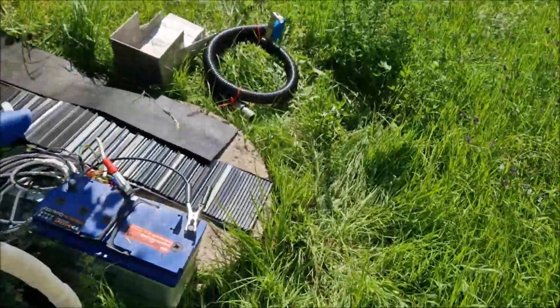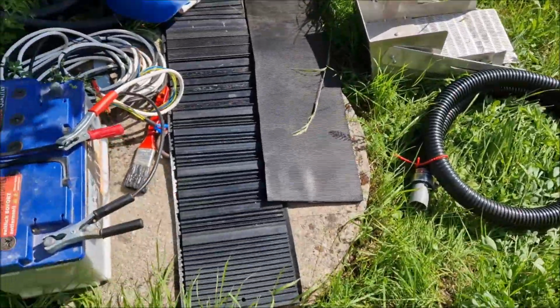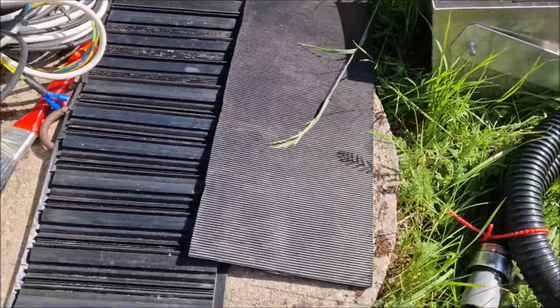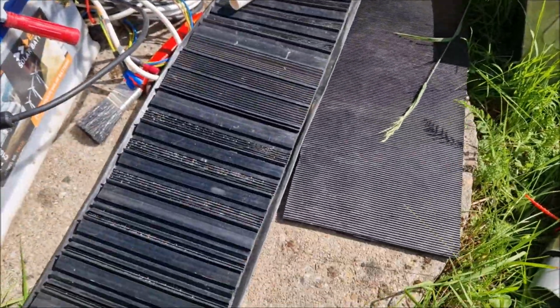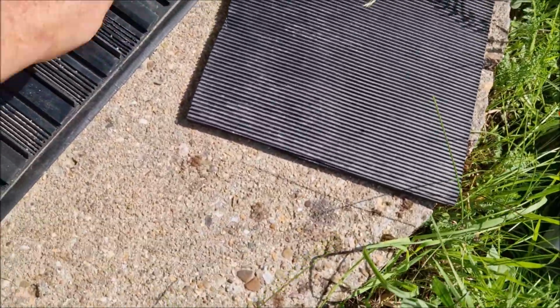So a couple of mats that I use. This is a GoldHog mat here. As I said, a lot of my stuff is GoldHog. Not all of it, but a lot of it.